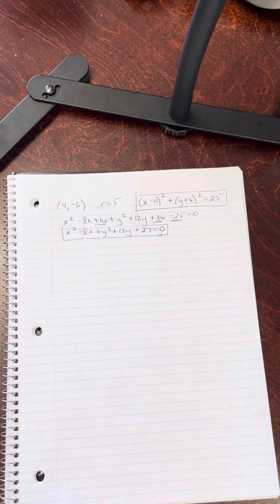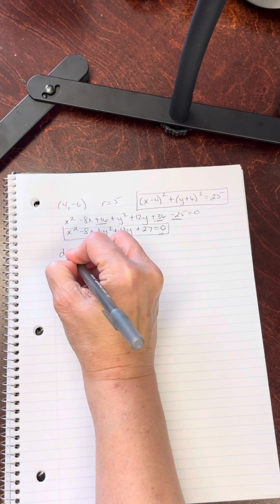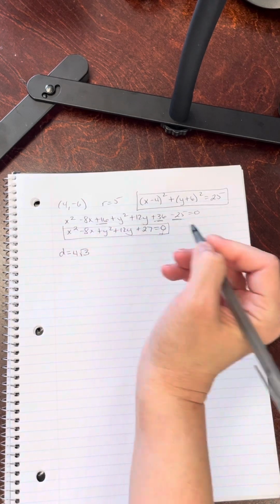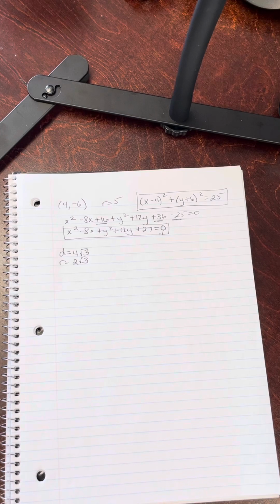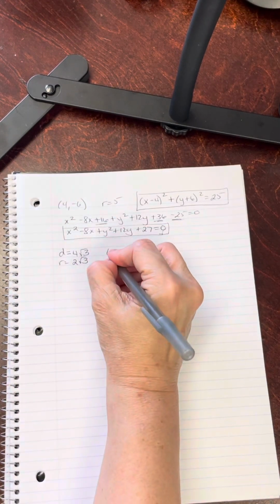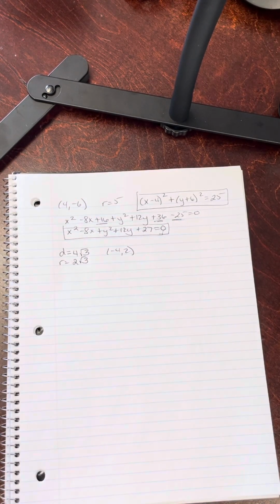And that's all it asks for in example 4. Example 5. Write the standard form of the equation of a circle whose diameter is 4√3. So what would its radius be? Half of that, 2√3. And whose center is -4, 2. And it wants the standard form.